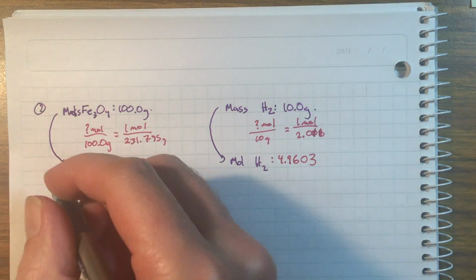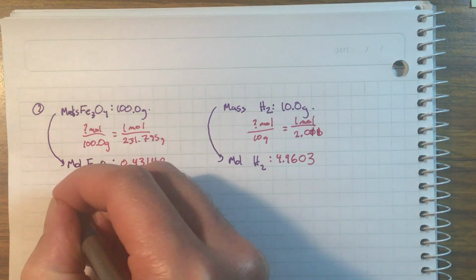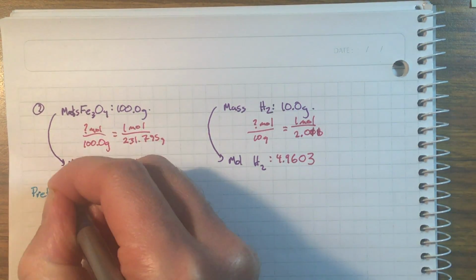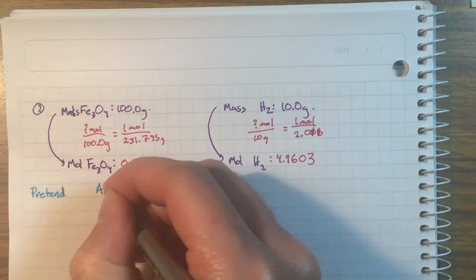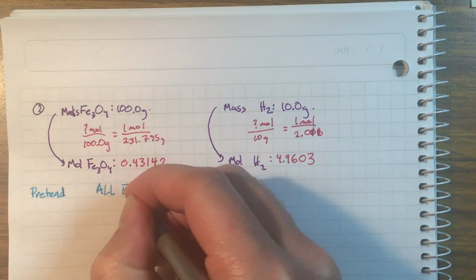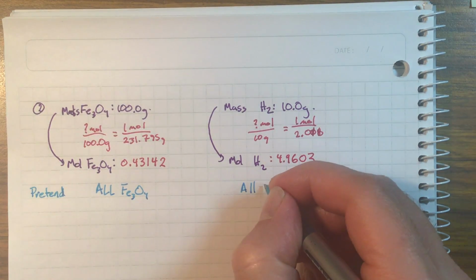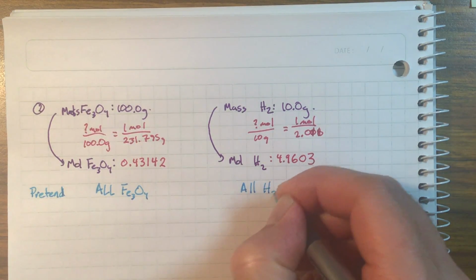Now we do our pretend. So here's our pretend line. All Fe3O4, and on this side we're going to do all H2.